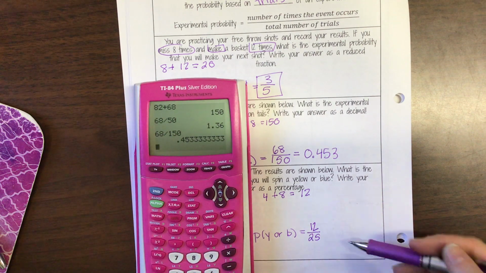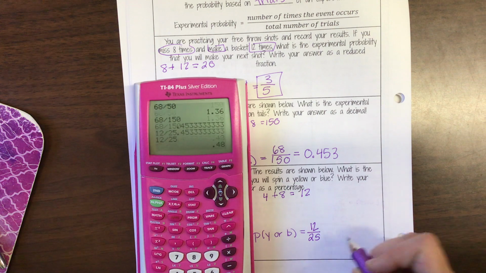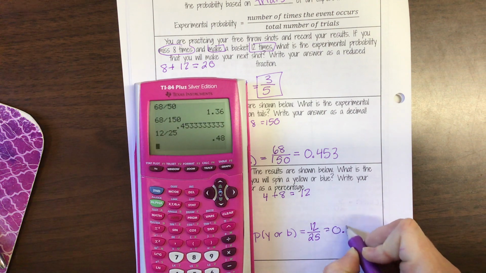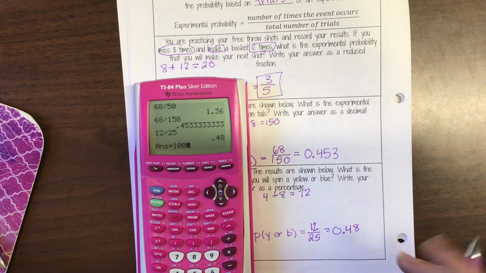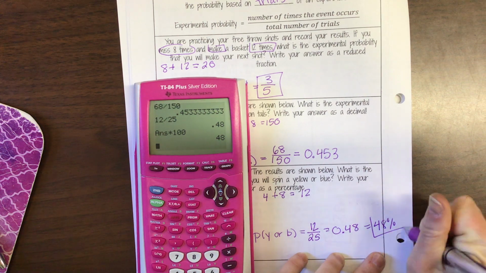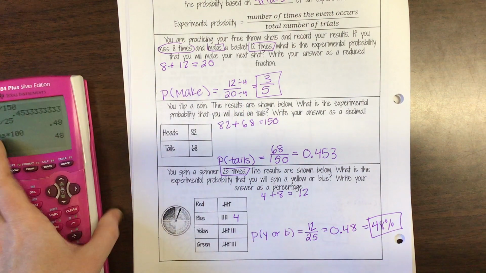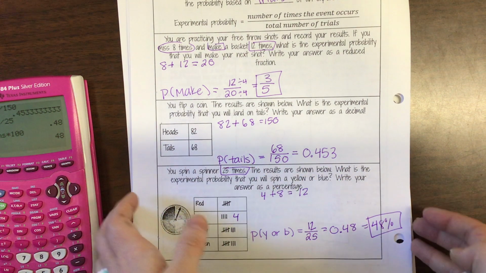To make that a percent, I'm going to take 12 divided by 25 is 0.48, and then I'm going to multiply it by 100, and you get 48%. Okay? So, it is like theoretical probability, except you maybe have to read a table or a graph.